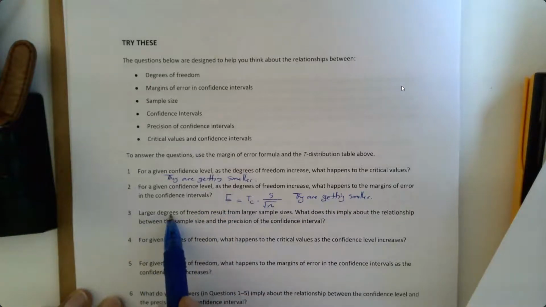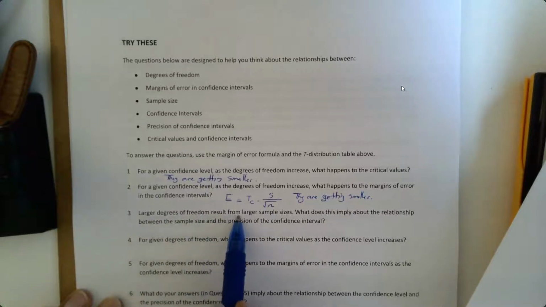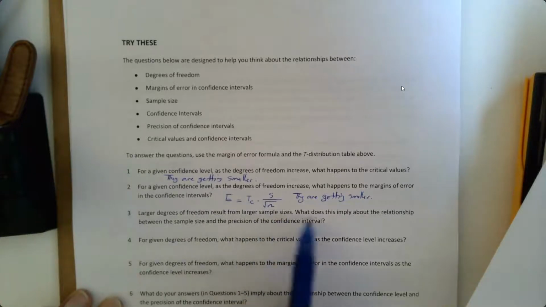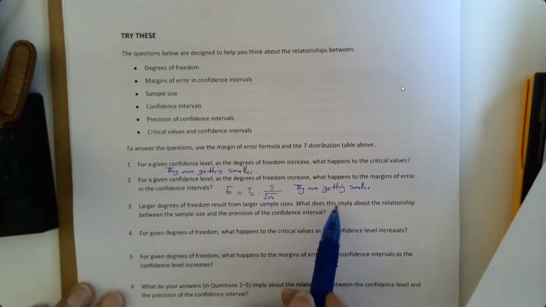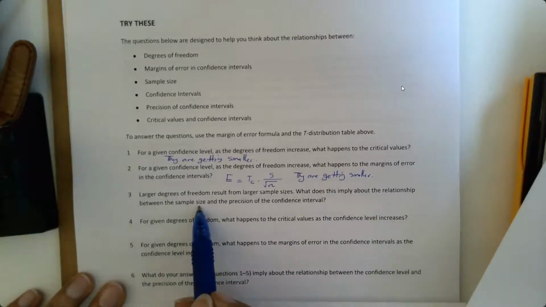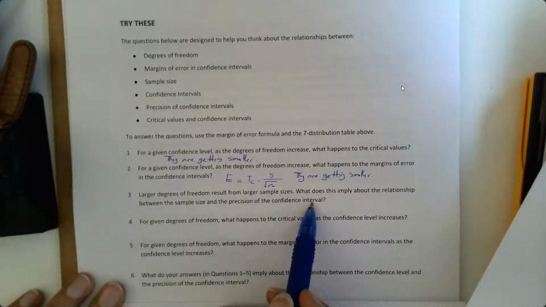Larger degrees of freedom result from larger sample sizes. What does this imply about the relationship between the sample size and the precision of confidence interval?